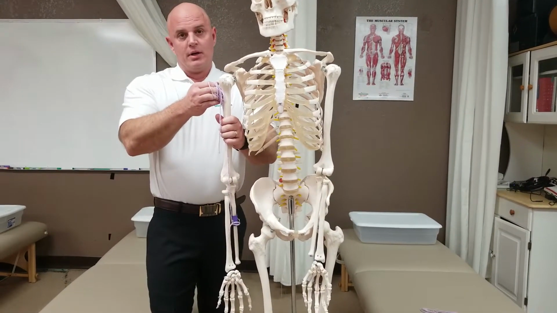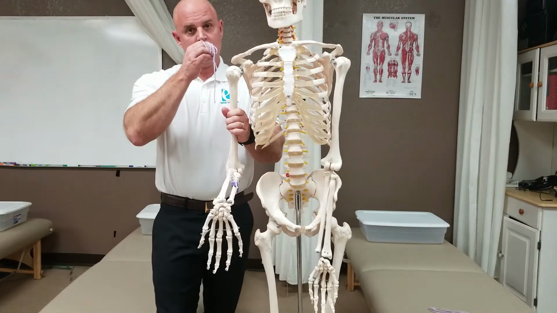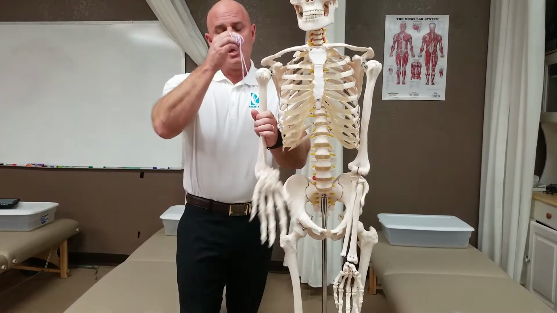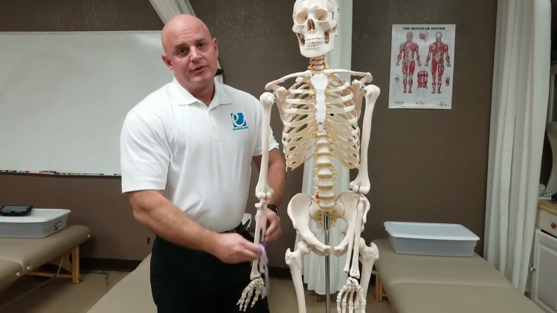What action would that do? Flexion. And that's how you do line of pull. It's pretty simplistic, pretty easy. We'll talk in another video about eccentric, concentric, and isometric contractions.